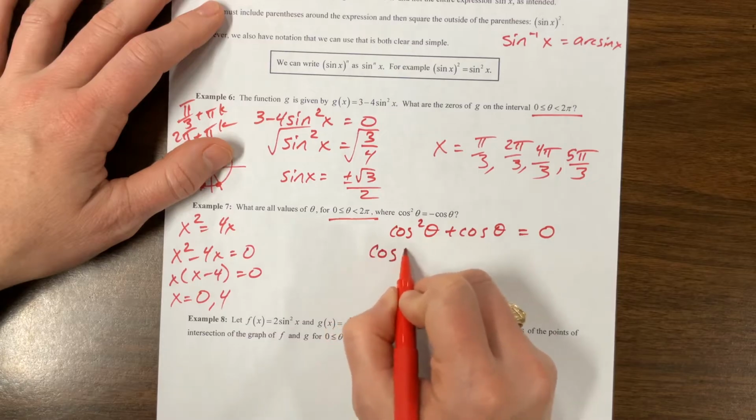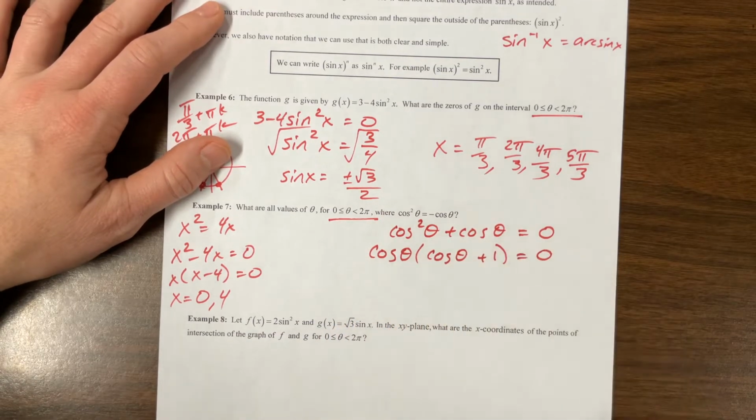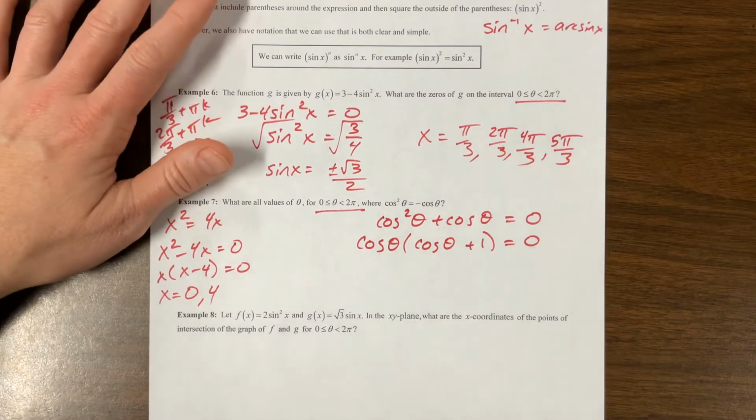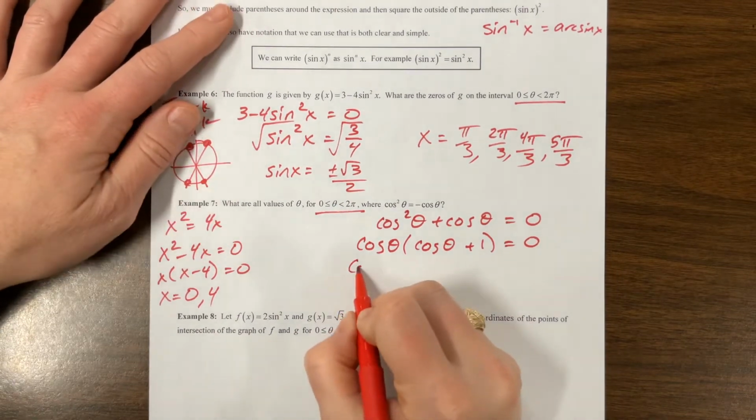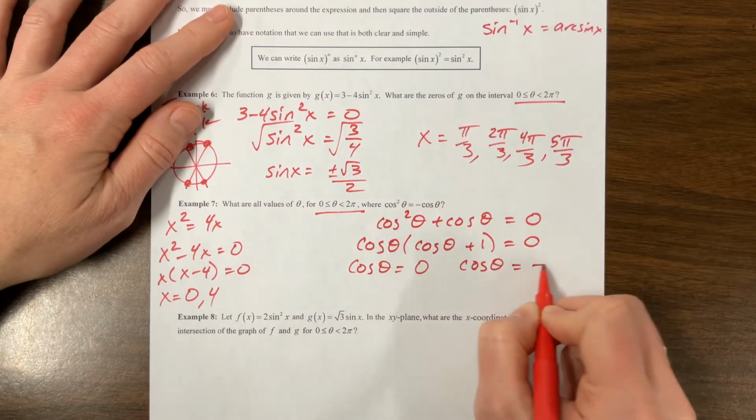Let's factor out a cosine. This is another great one for a u substitution, but I thought it was easy enough that I didn't need to do the u substitution. Not a me substitution, a u substitution. Oh, I'm on a roll today.